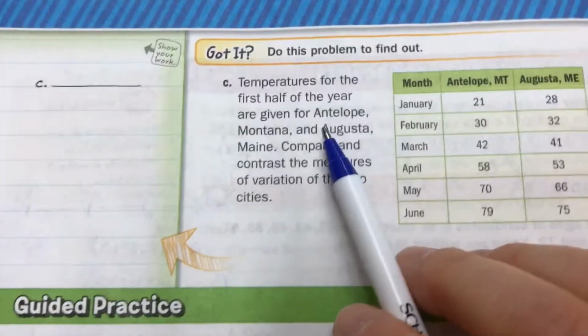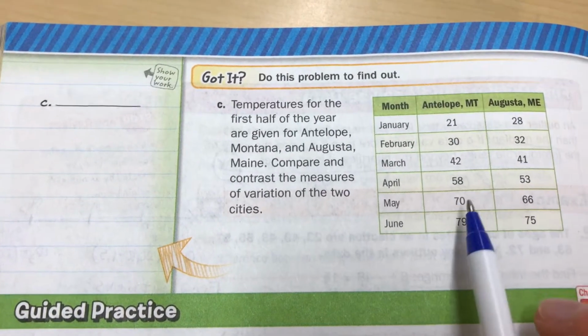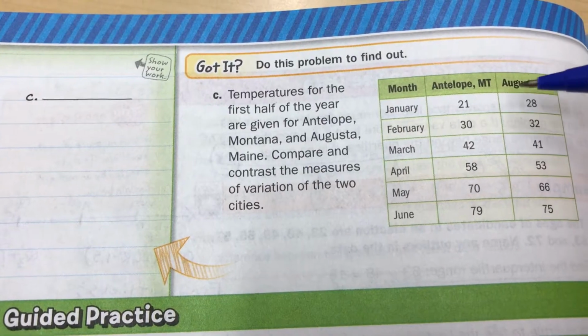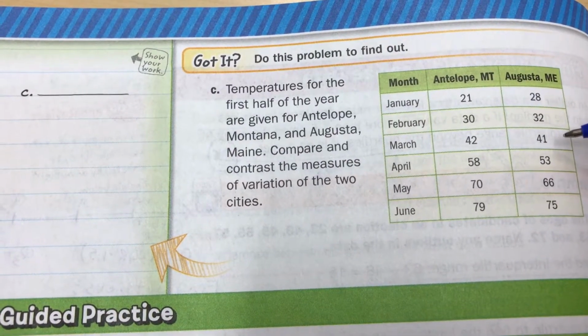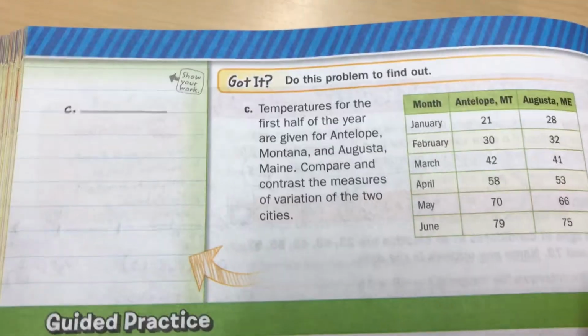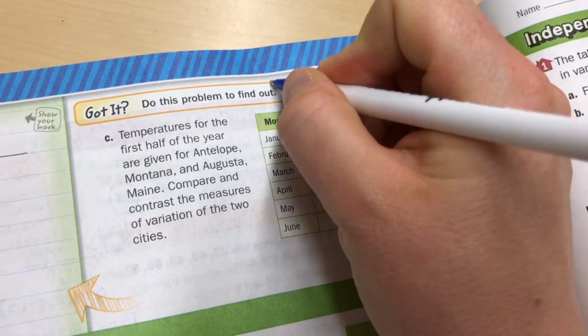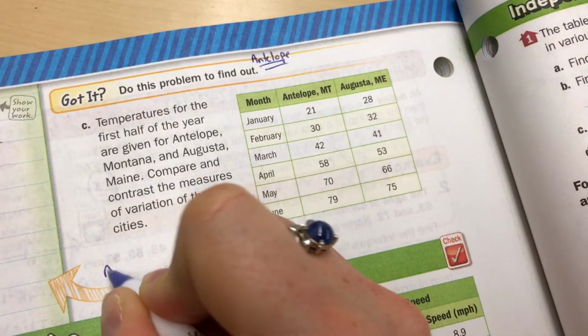So this right here is our practice of comparing 2 sets of data. Temperatures for the first half of the year are given for Antelope, Montana, and Augusta, Maine. Compare and contrast the measures of variation of the 2 cities. So we'll do one up here, Antelope, and we'll do Augusta down here.